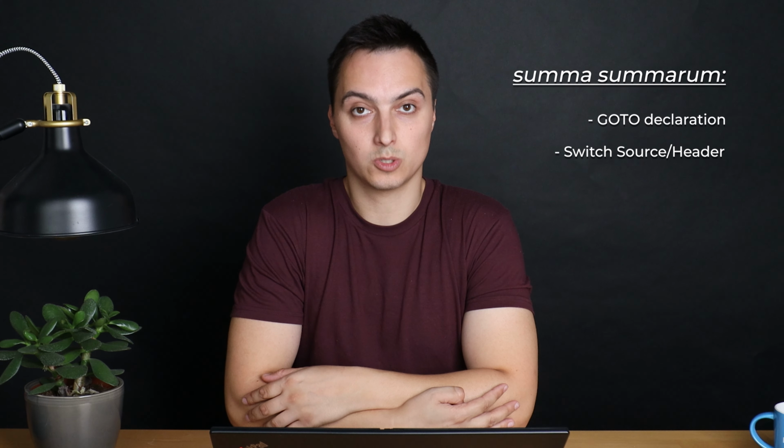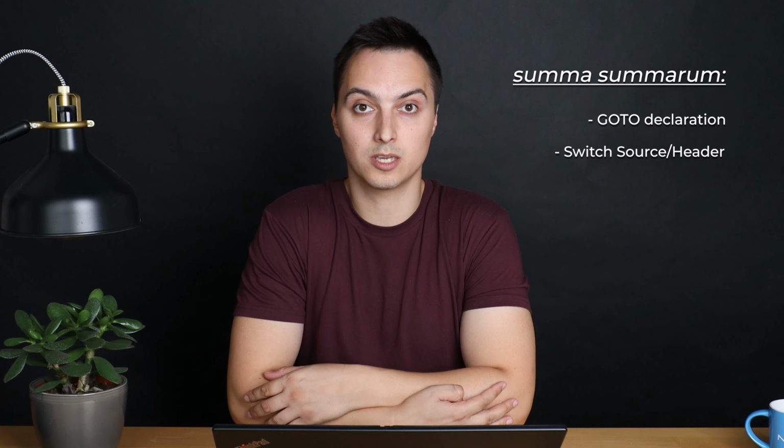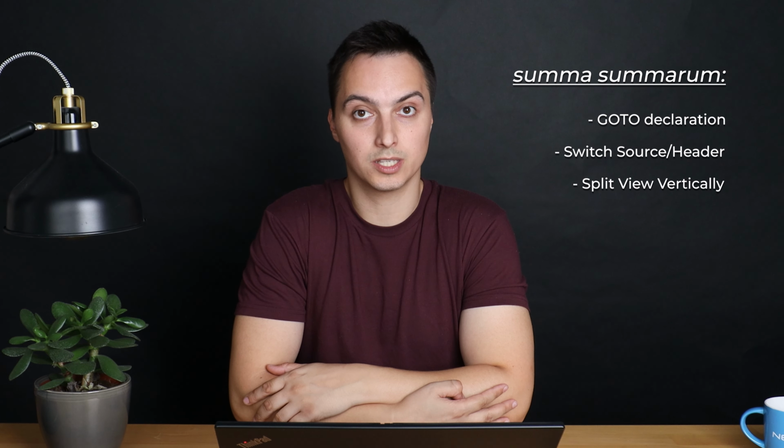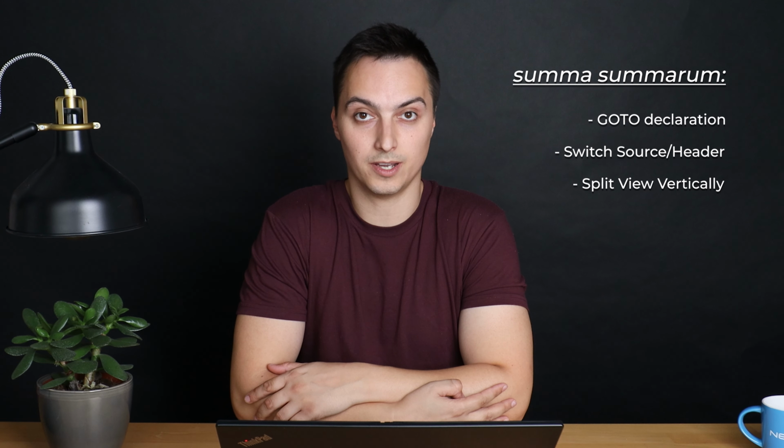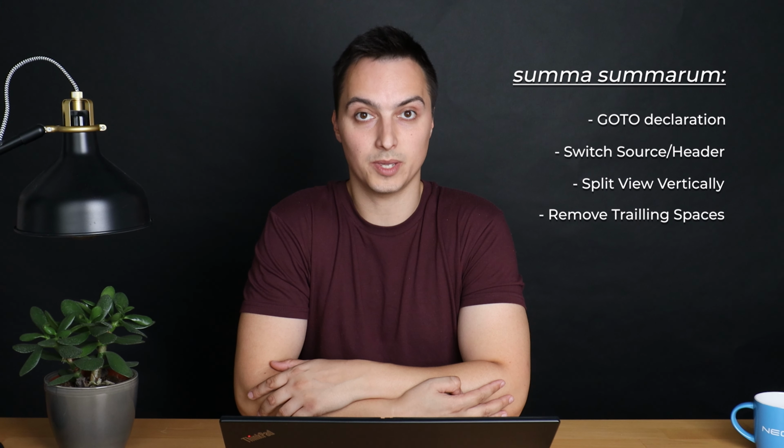Okay, so we talked about how a developer can find the declaration of some kind of C structure within one project. We illustrated switching between source and header files and vice versa in order to get concrete info about a method, about a function. Splitting a view vertically gave us an overview of our header files, allowing for quick commenting. We obtained a clean source code by removing trailing spaces.